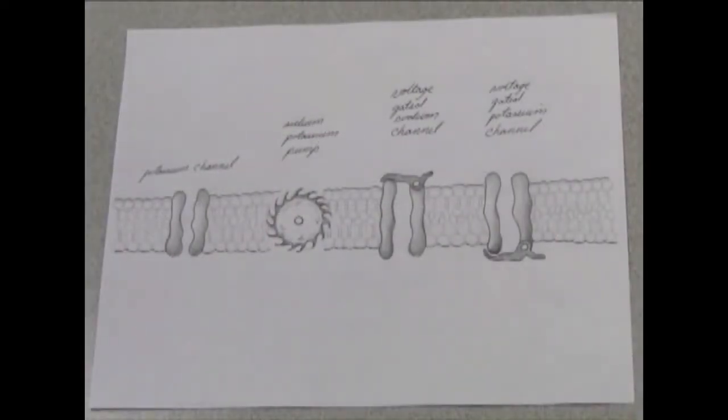So to remember the different types of pumps and channels that enable the neuronal membrane to conduct information, we have the acronym PSVV. The P stands for potassium channels. These are passive channels with selective permeability to potassium.